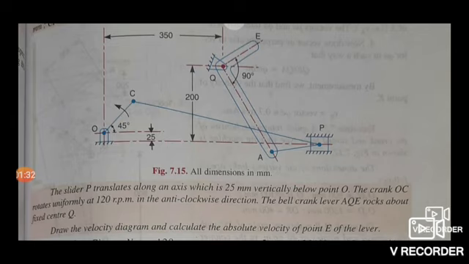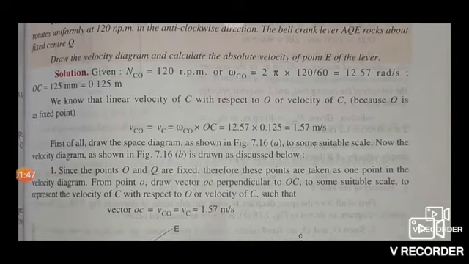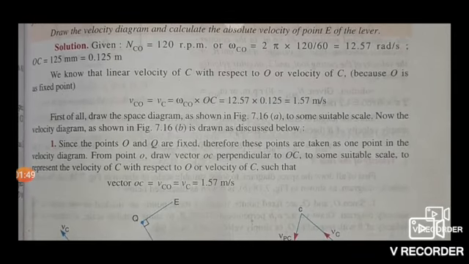Here this bell crank lever AQE rocks, so the point E moves. So here the data given: NCO equal to 120 rpm, so omega CO equal to 2 pi into 120 by 60, that is 12.57 radian per second.